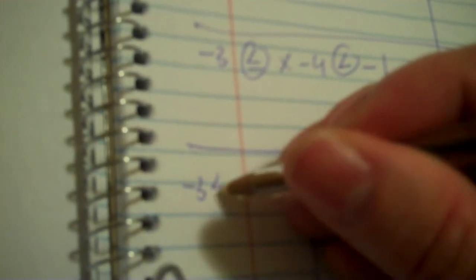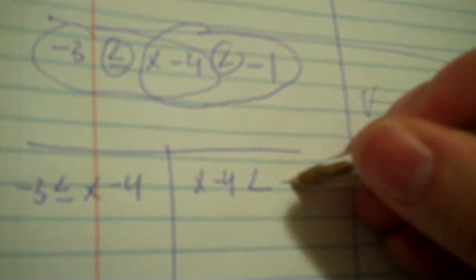Okay, next one. We got -3 less than or equal to x minus 4 less than -1. So you have two symbols. That means it's a compound. There's two solvings you have to make. Okay, so on one side I put -3 less than or equal to x minus 4. So that's the first one. Then the second one, I do a circle overlap with the less than. I've got x minus 4, -1. This middle part should be included in both sides. It comes second here and then first here.